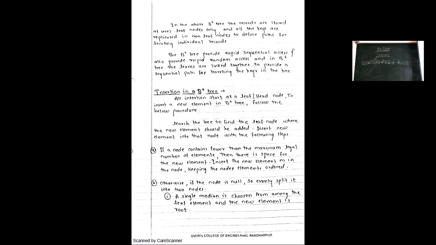So what will be the benefit? You are able to search the element very rapidly, very fast. So this is the benefit. The B plus tree provides rapid sequential access and also rapid random access. And in the B plus tree, the leaves are linked together to provide a sequential path for traversing the keys in the tree, right? So this is the benefit of using the B plus tree. Now we'll see the examples, how we are inserting the elements in the B plus tree and everything.